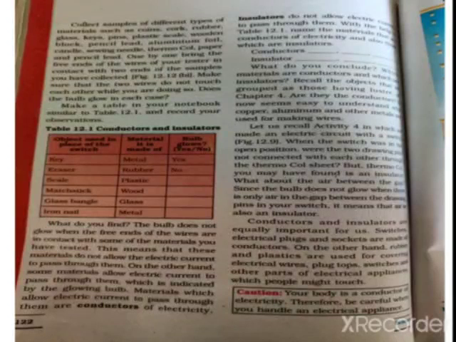Materials which allow electric current to pass through them are called conductors of electricity, and materials which do not allow electric current to pass through them are called insulators of electricity.